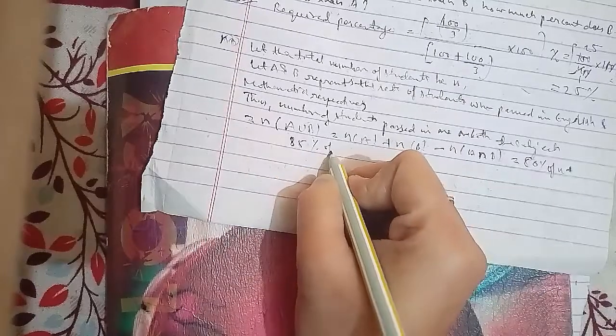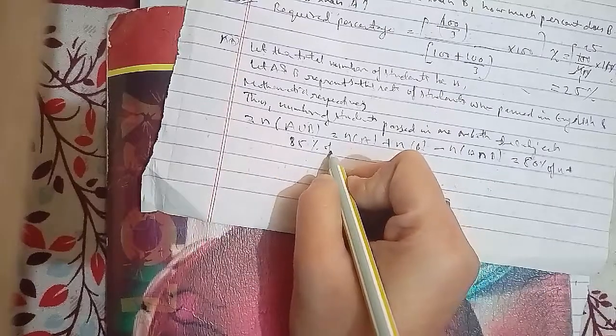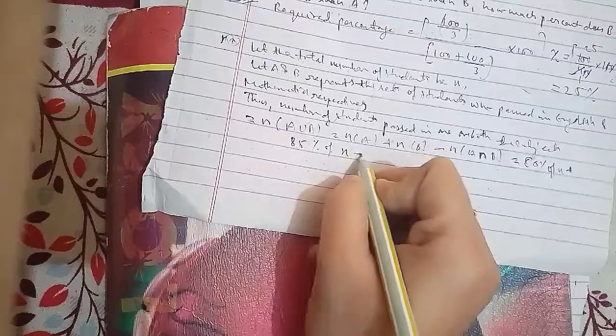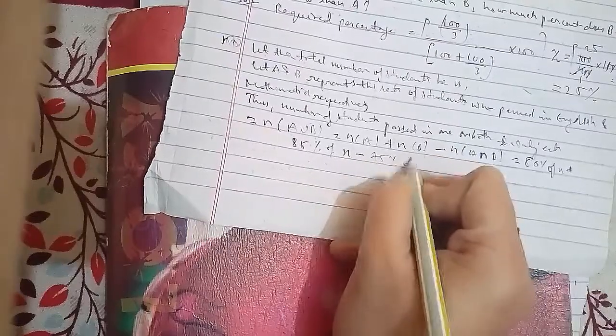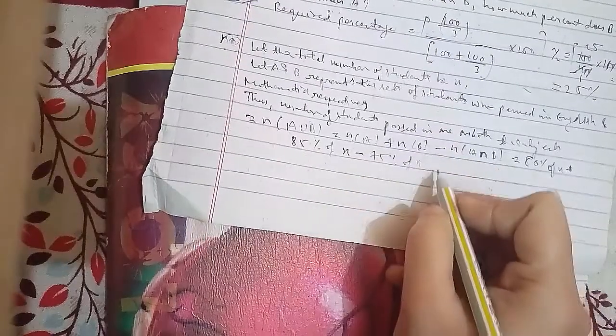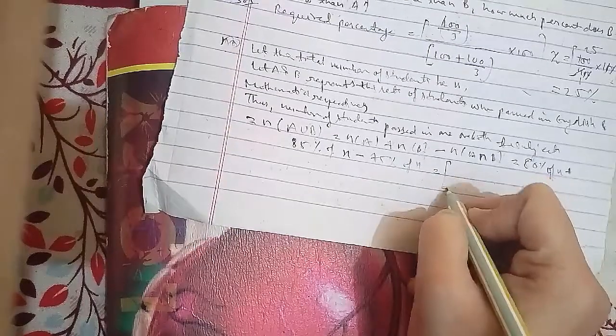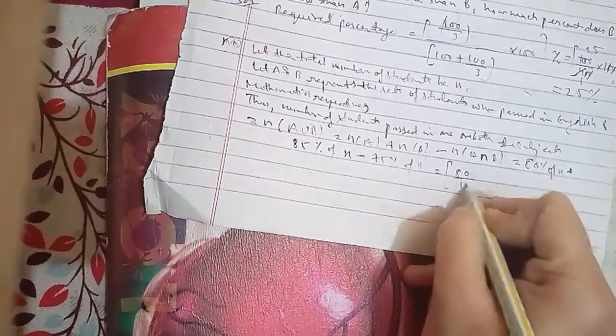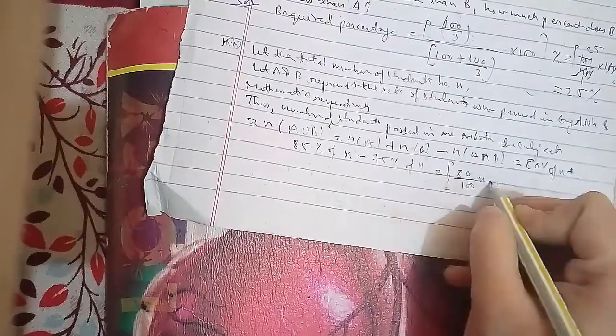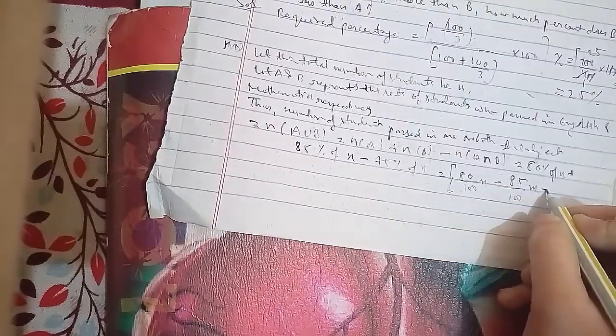Students who failed in both the subjects equals X minus 9X upon 10, which equals X upon 10.